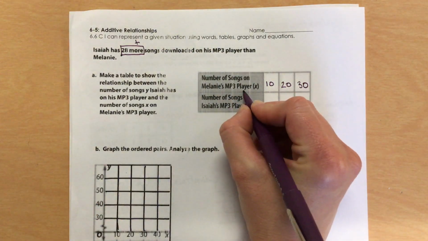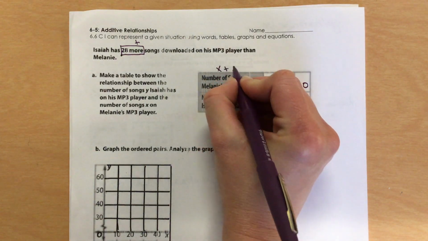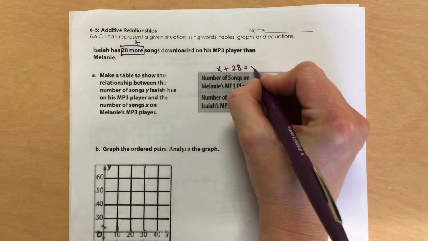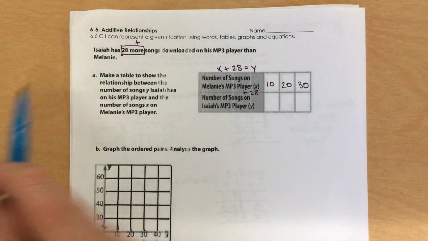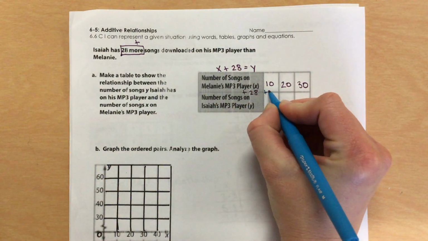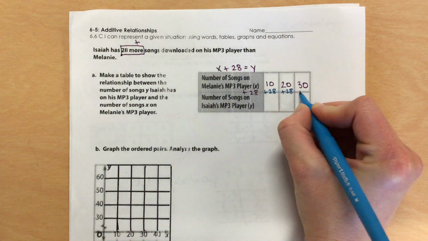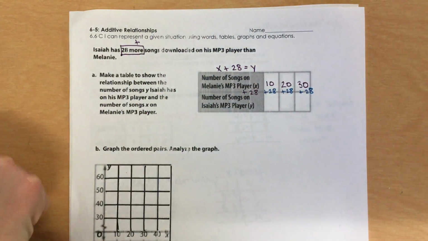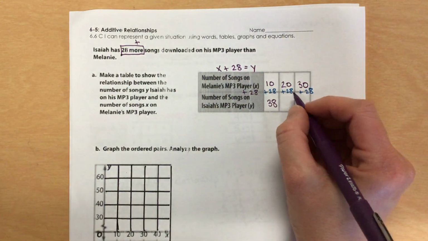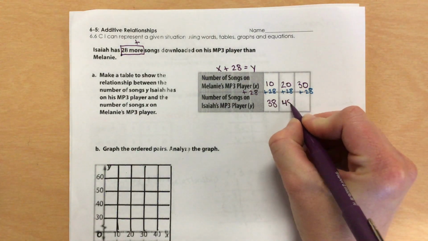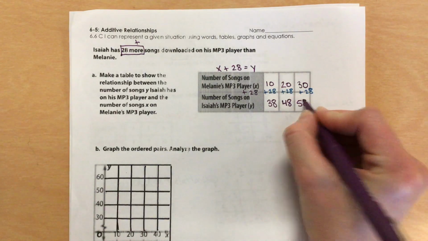Okay, so it'd be X plus our 28 would equal our Y. So X plus 28 equals our Y. Okay, so that means that I need to add 28 to my independent quantities. Okay, so 10 plus 28, that's going to give us 38. 20 plus 28 is going to give us 48, and 30 plus 28 is going to give us 58.